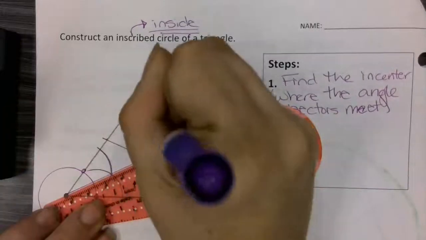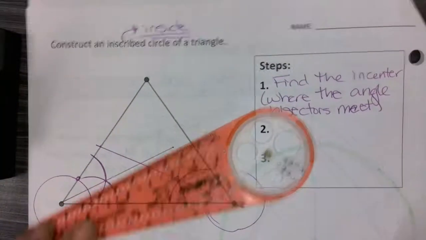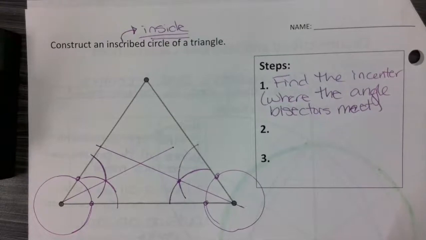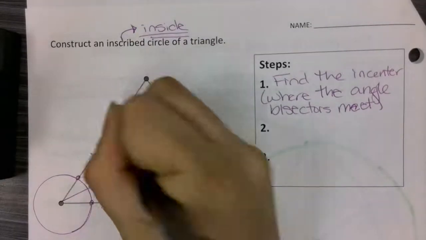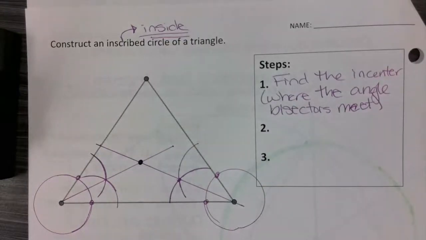Oh, and before I forget, you guys are having a quiz next Wednesday. So questions so far? I did the angle bisectors here.